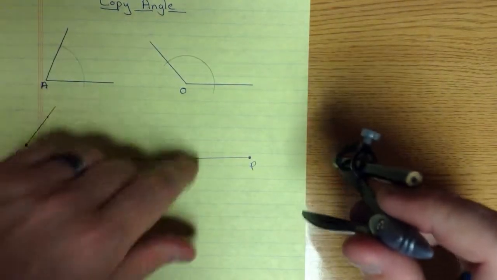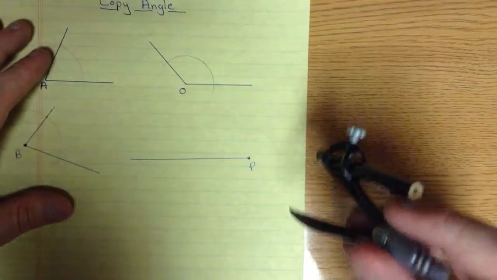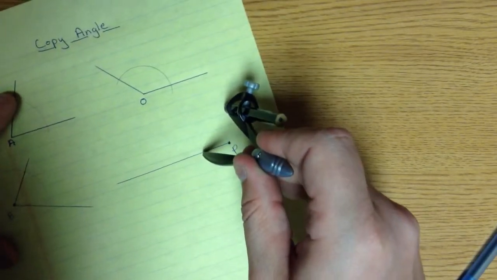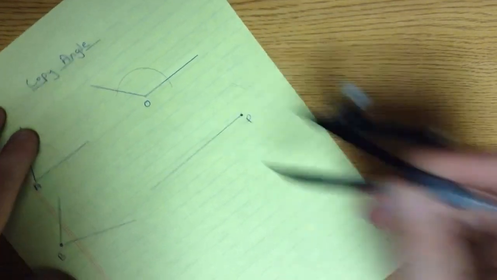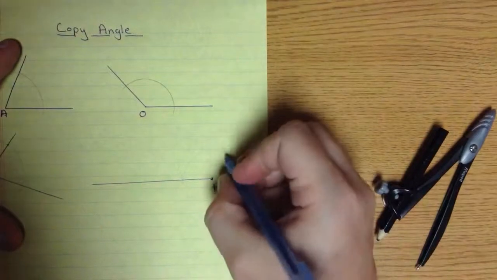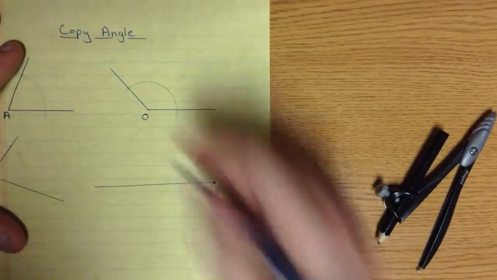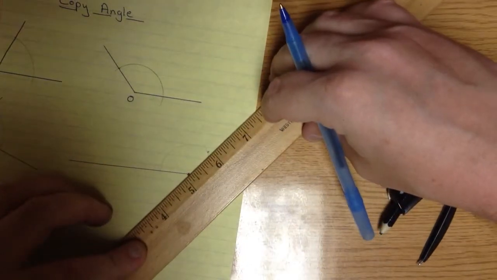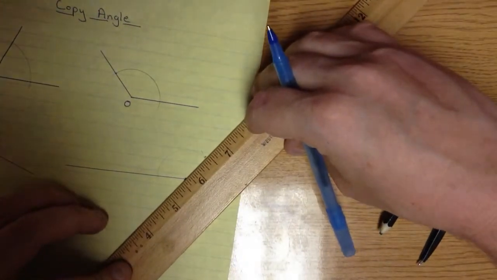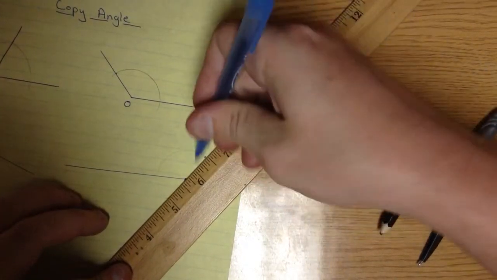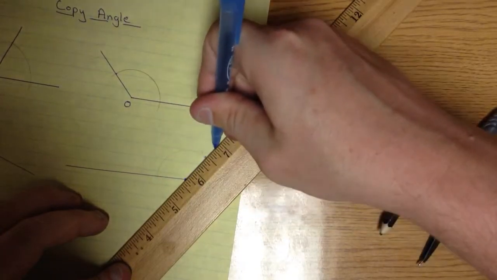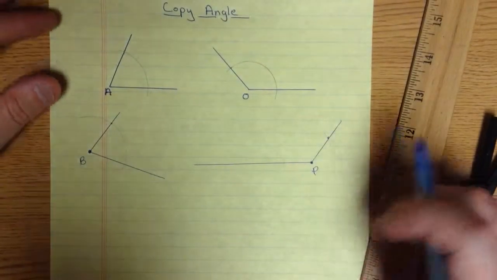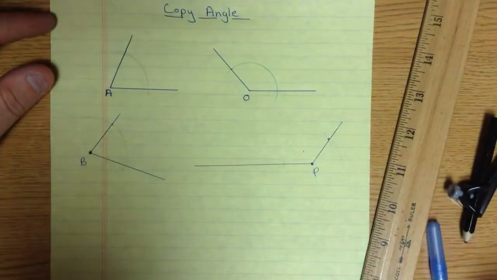Now this time, because the angle is going to go the other way, I'm going to start here, and I've got to go the opposite. So it looks like this right here is the same point as this one here, and now I just connect the dots to make angle P. And we have two obtuse angles that are the same.